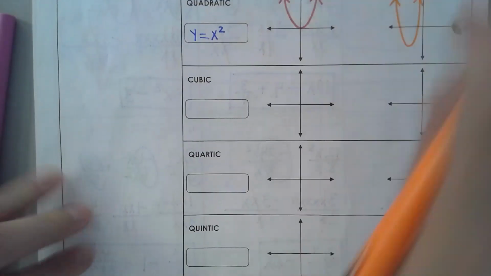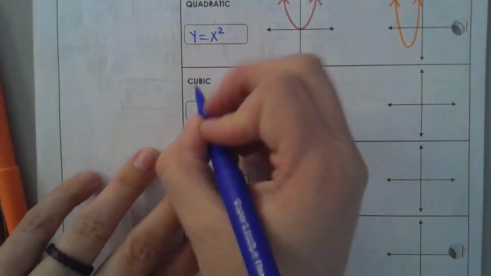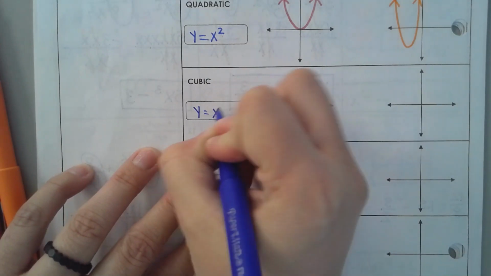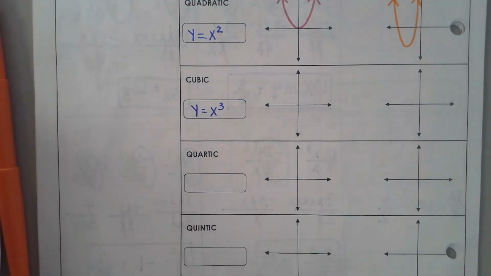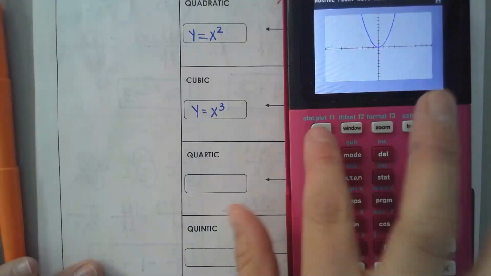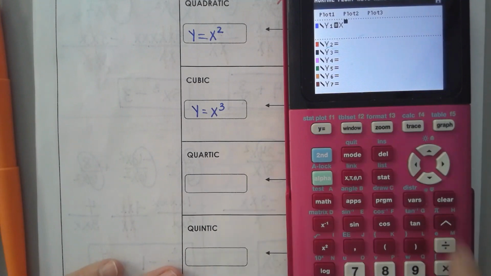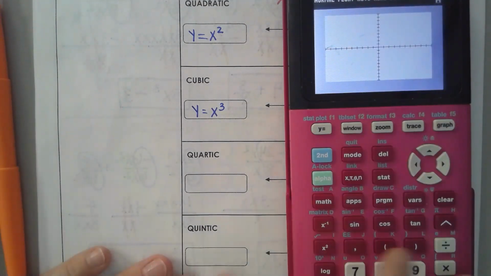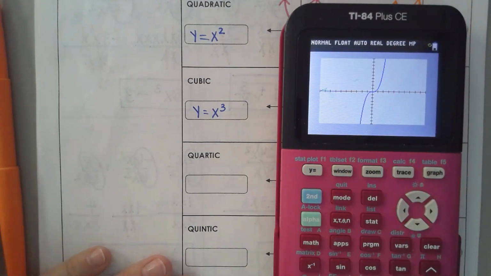The next one is cubic. So y equals x cubed. So that's the original with nothing else added or subtracted. And it looks like that.